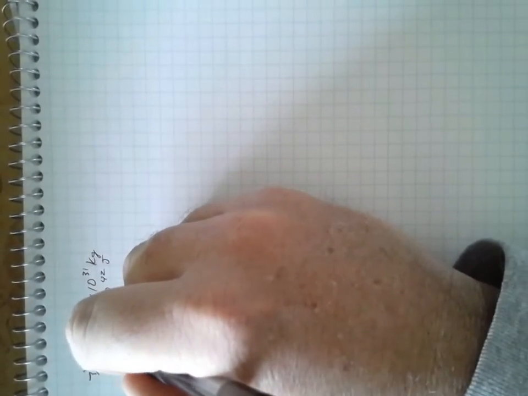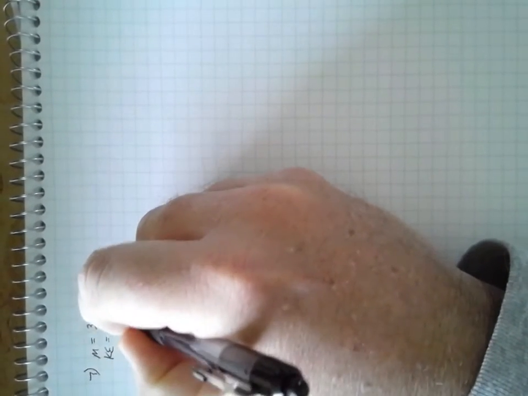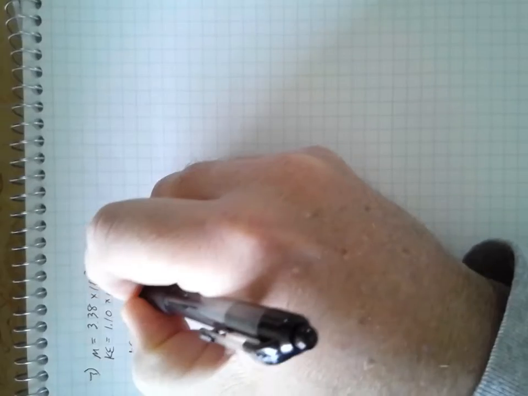We don't just divide the two, because that's not what this is about. What we're looking at is that kinetic energy equals 1/2 mv squared. We're looking for v.